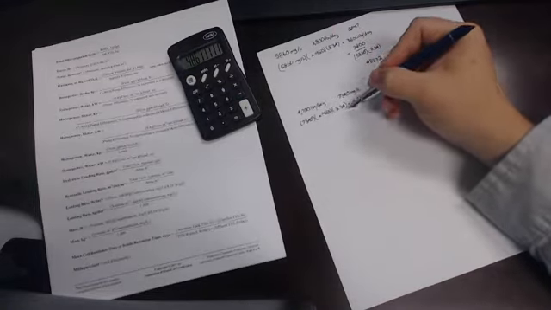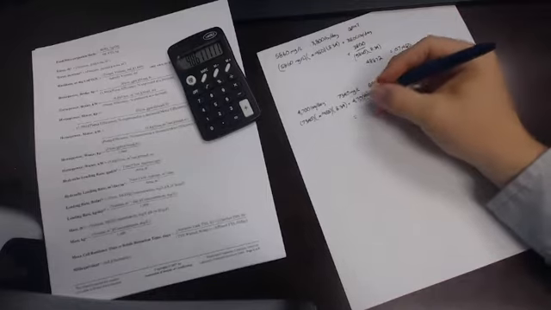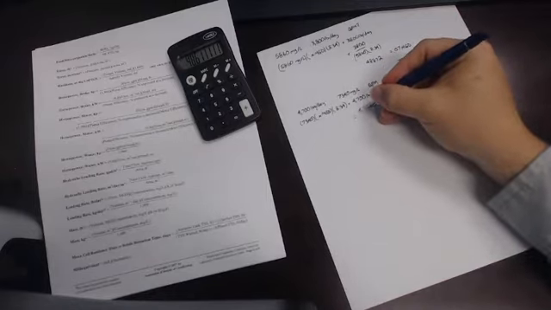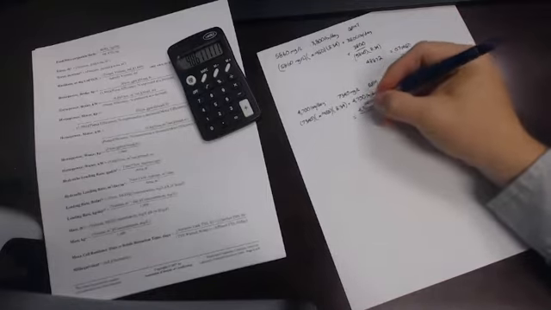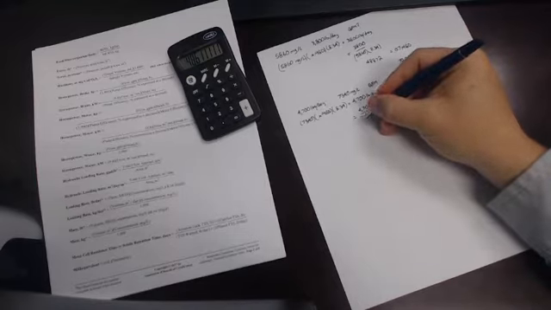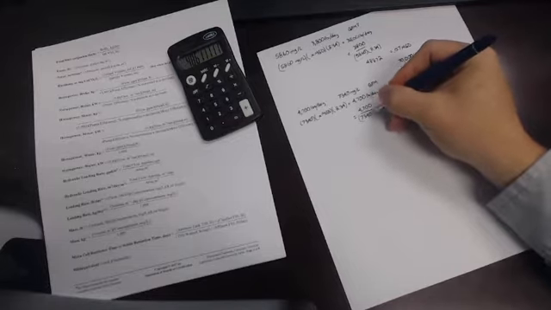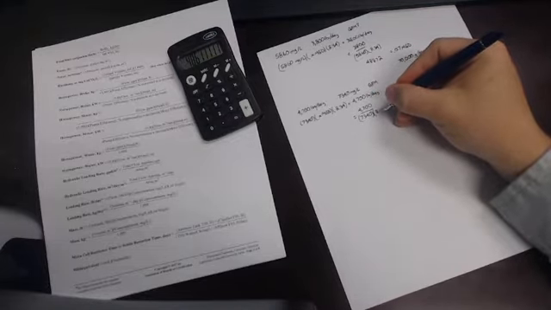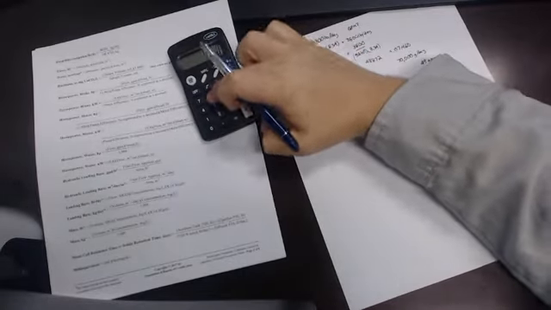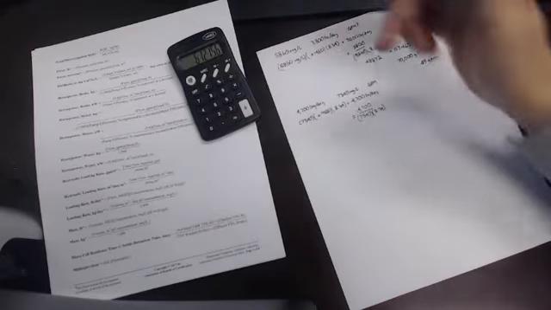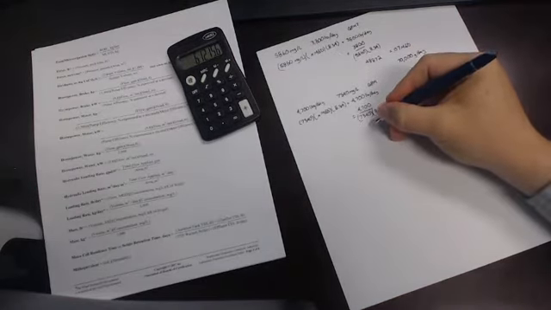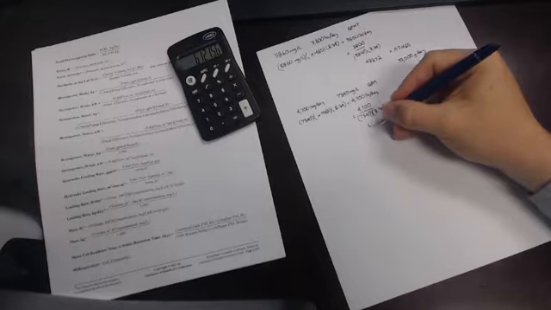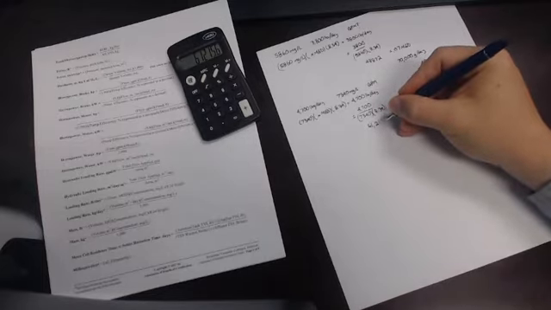All right, so we divide across the equal sign, 4,700 divided by 7,340 times 8.34. 7,340 times 8.34 equals 61,216.